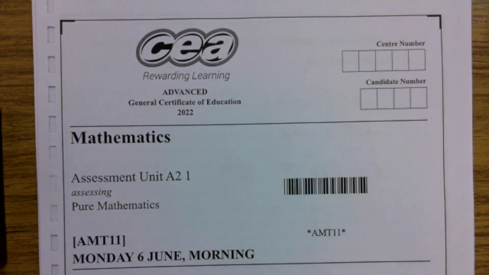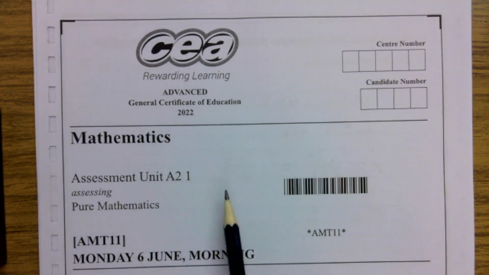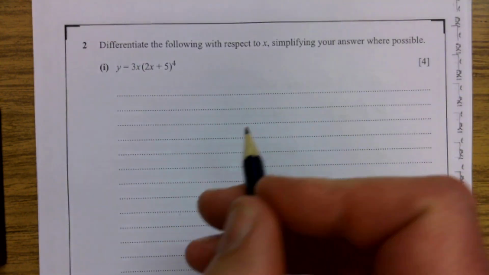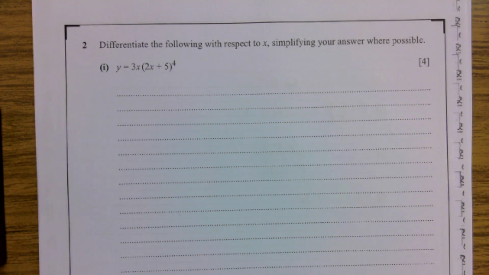This is question 2 from the 2022 Maths A2 Pure paper from CCEA. This one was on Monday the 6th of June. So let's take a wee look then. Question 2. It says differentiate the following with respect to x, simplifying your answer where possible.